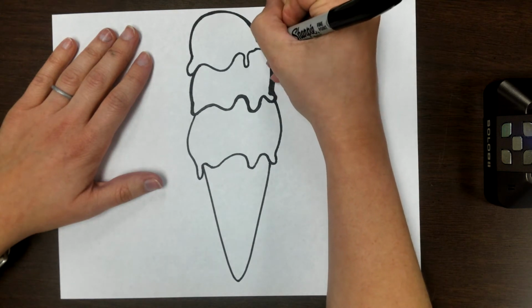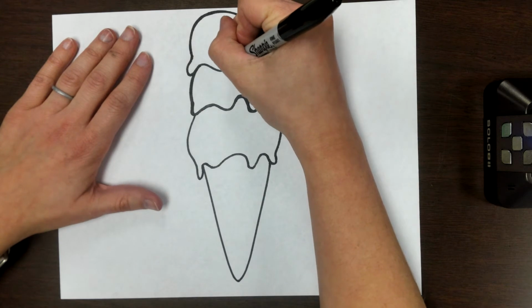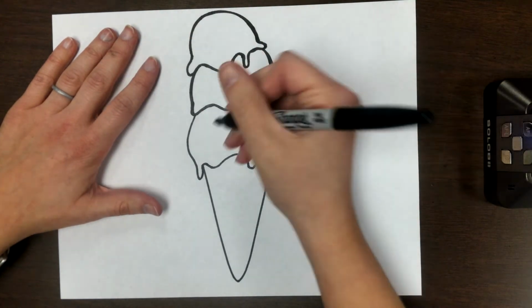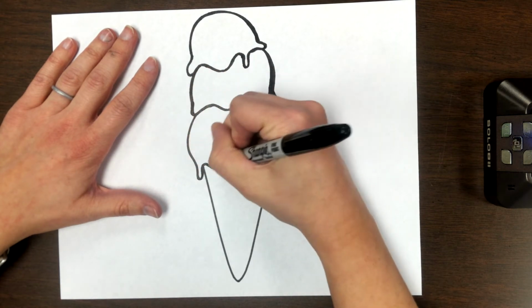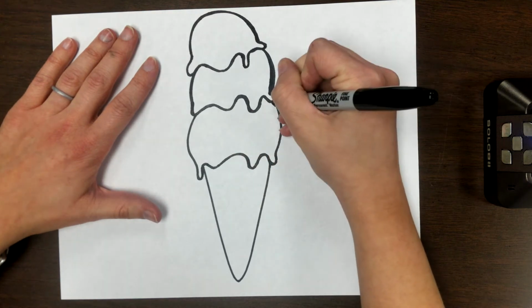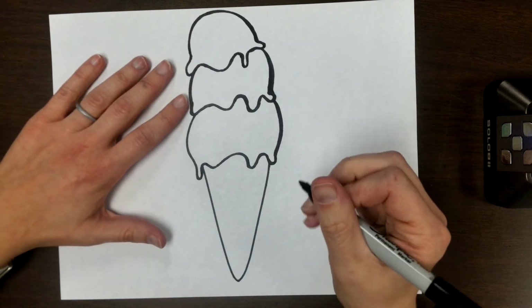Right now, my lines aren't consistently bold, so I tend to work back in and make my lines nice and thick so that it is constantly the same throughout. All right. Once I get my lines nice and dark, I'm going to start to add some detail in my cone.